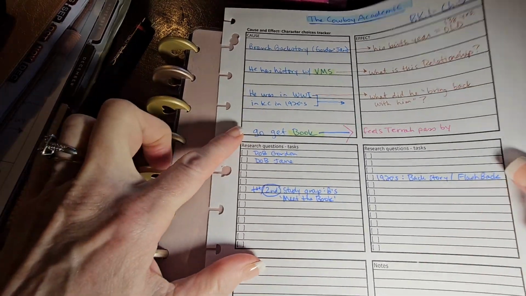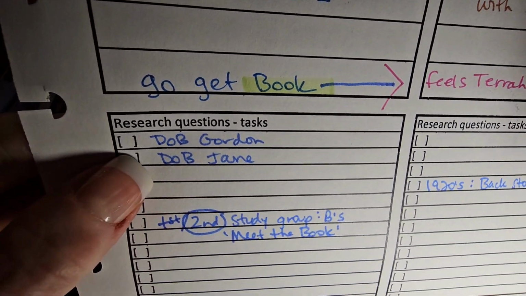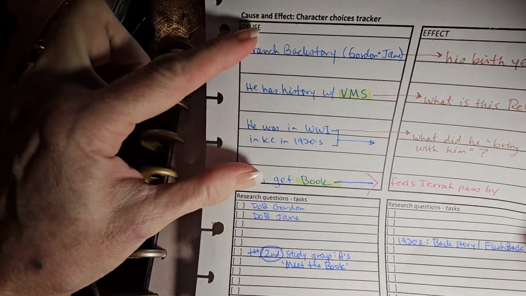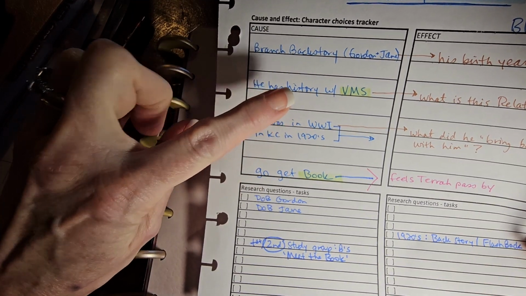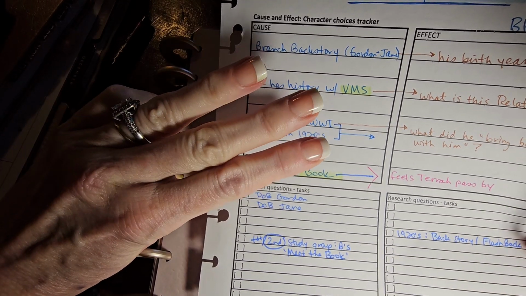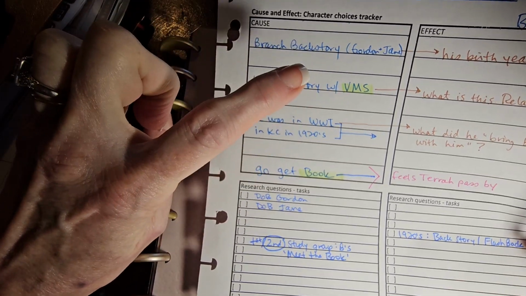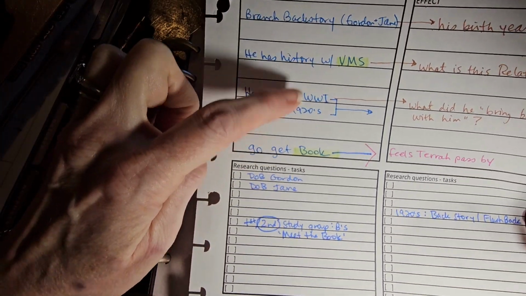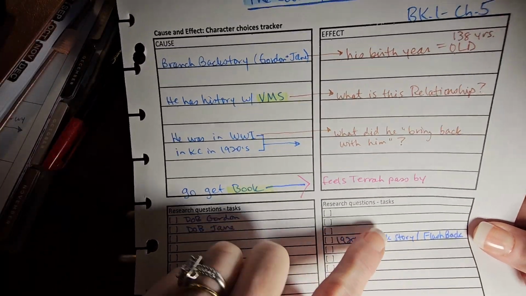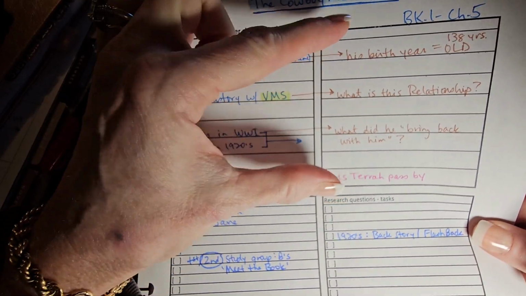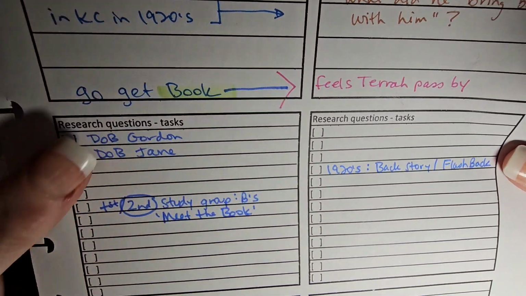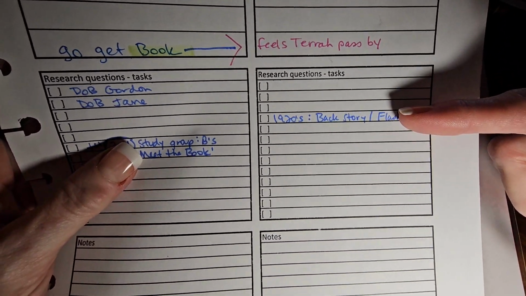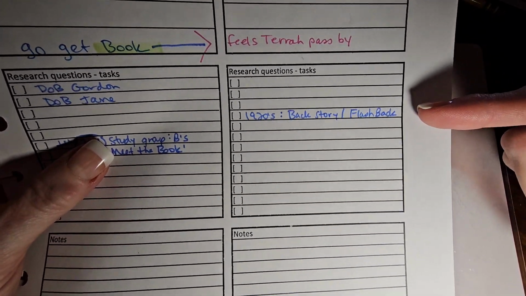And then the second set of boxes says research questions and tasks. So I've created a checkbox on a set of lines so that anything up here that I have a question about, I have a comment on, maybe I've got another side idea, but I'm not sure where it needs to go, I'm going to drop down here and make myself a task. So this box relates to what's going on up here. And then this box is the same. Whatever these effects or outcomes are, I have another set of research questions and tasks below. So if I have a question about one of these items, I'm just going to make myself a checkbox task so that I can go back and look that thing up.